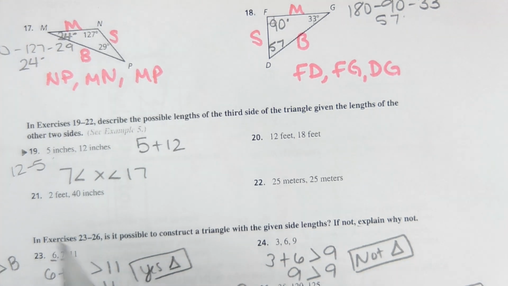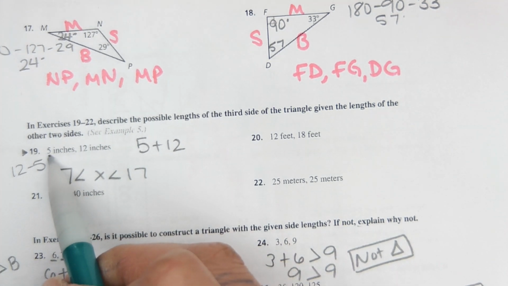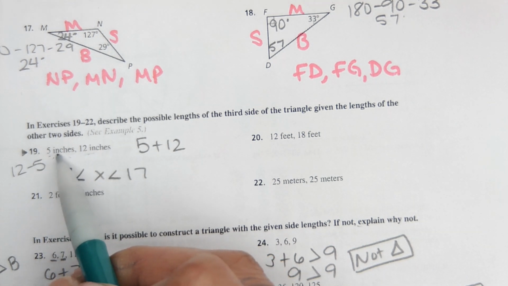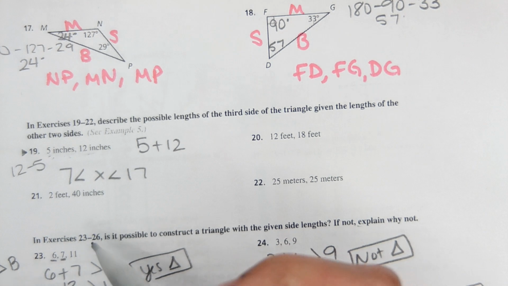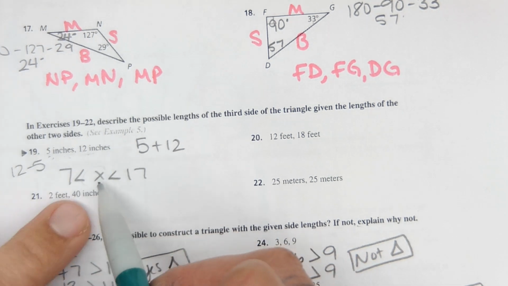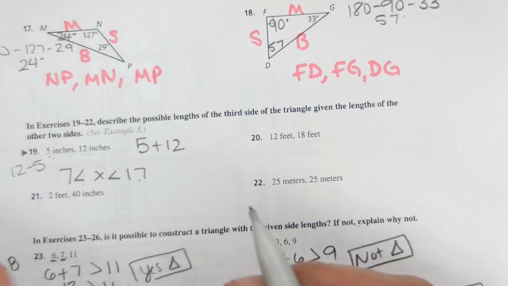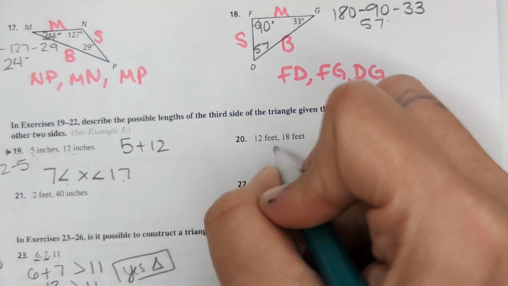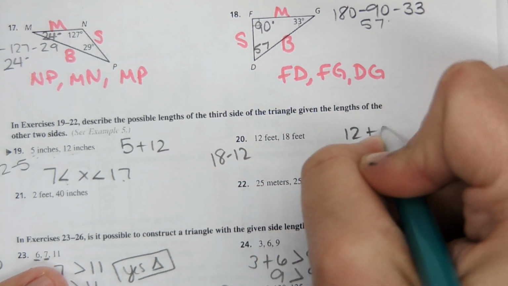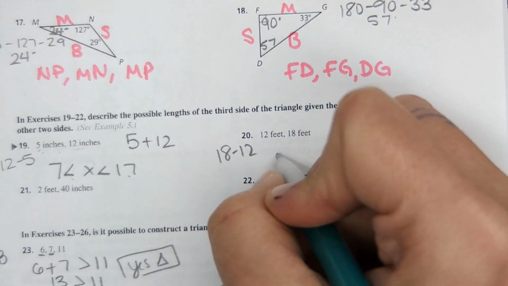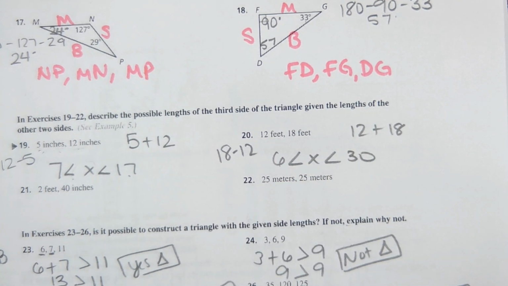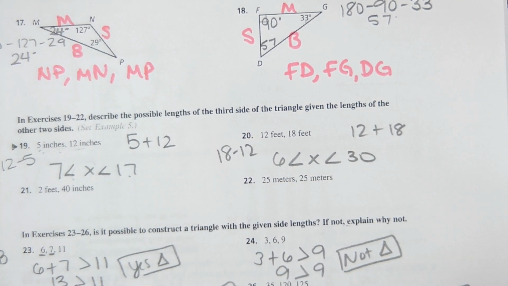So our x has to be greater than 7 because 5 plus 7 wouldn't make this triangle work, because the two short sides added up have to be greater than 12. So this little calculation gives us the range. So our third side has to be in between 7 and 17. Then for 20, same thing. We're just going to subtract the numbers, 18 minus 12, and then add them, 12 plus 18. We get 6 and 30. So the third side has to be between 6 and 30.